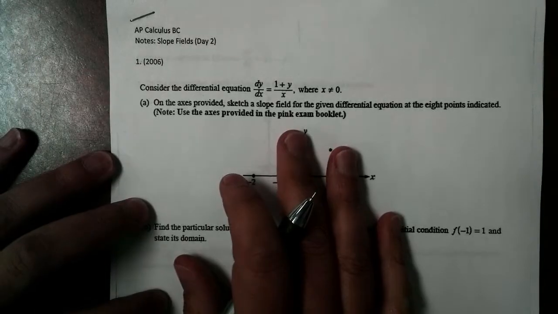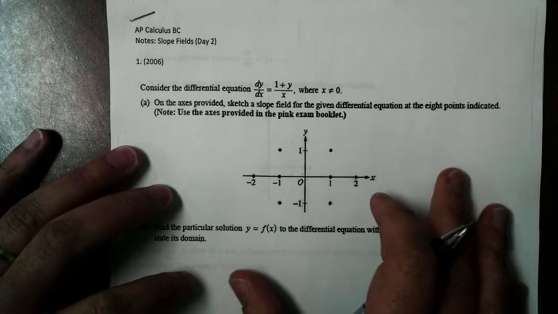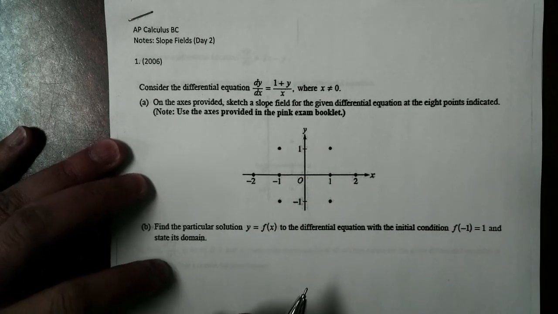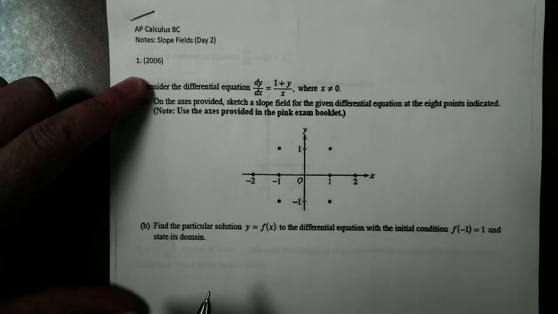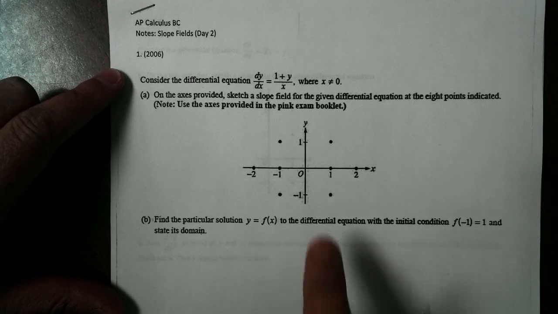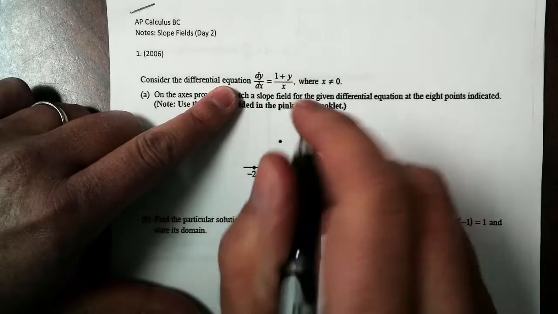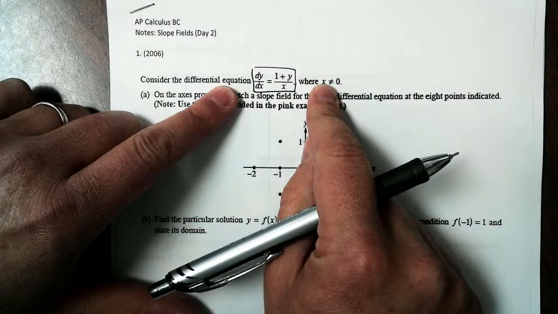Today we are going to be looking at applications of slope fields and differentials and how the AP applies them. So the first question we're going to take a look at comes from the 2006 AP exam, and it asks us to, of course, consider the differential equation. So this is a differential equation right here where x cannot be 0.